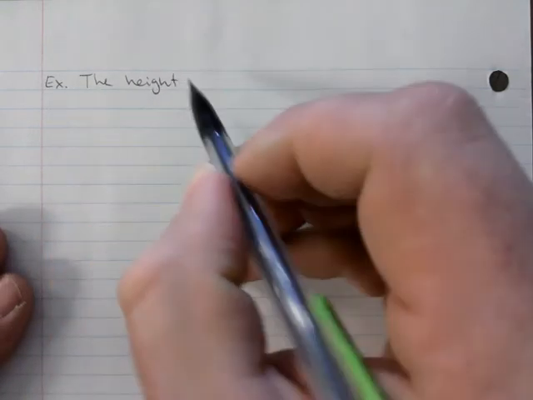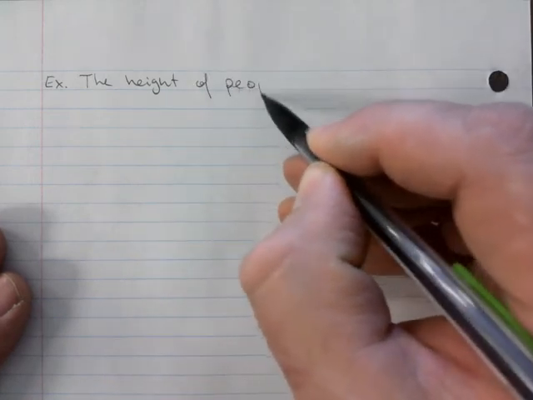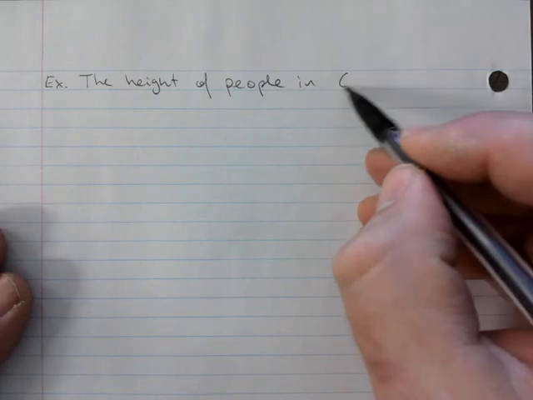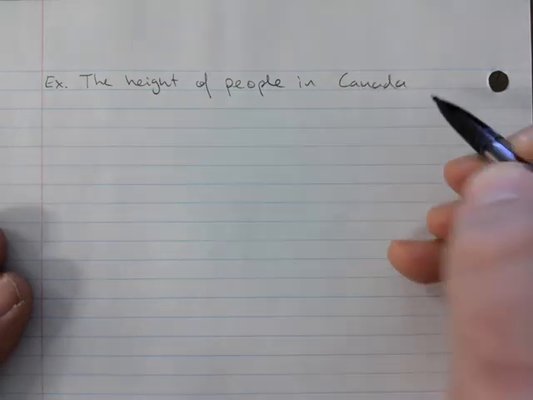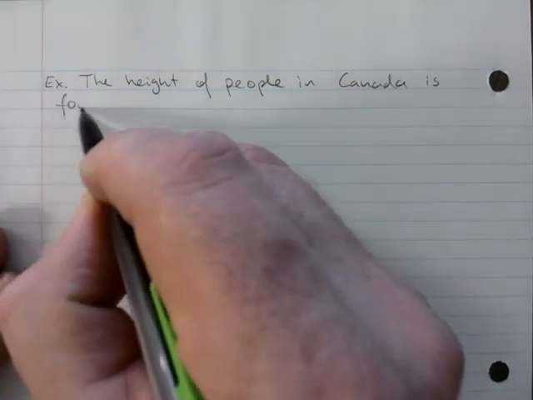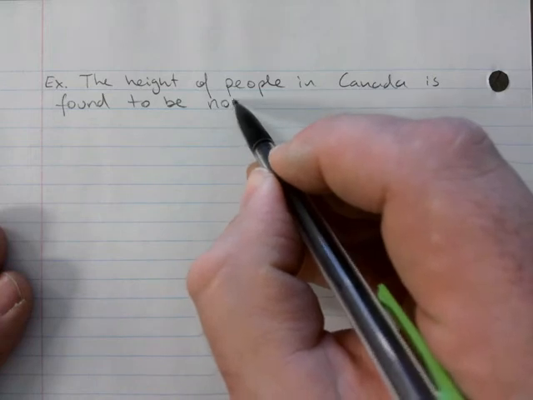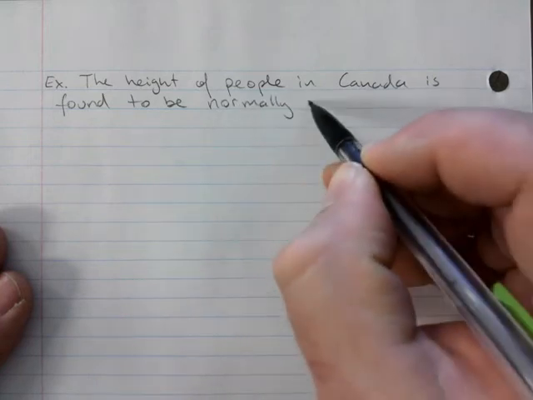The height of people in Canada is found to be normally distributed.